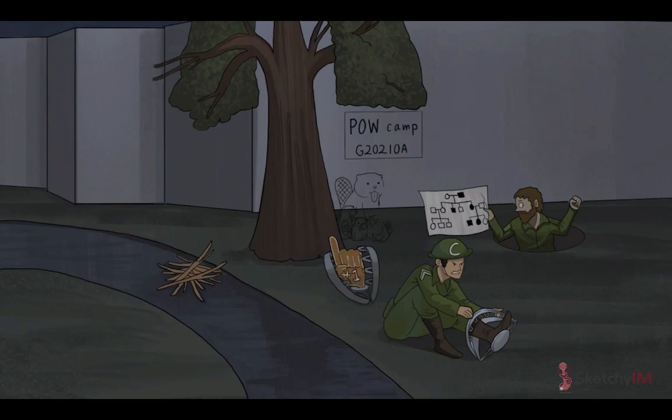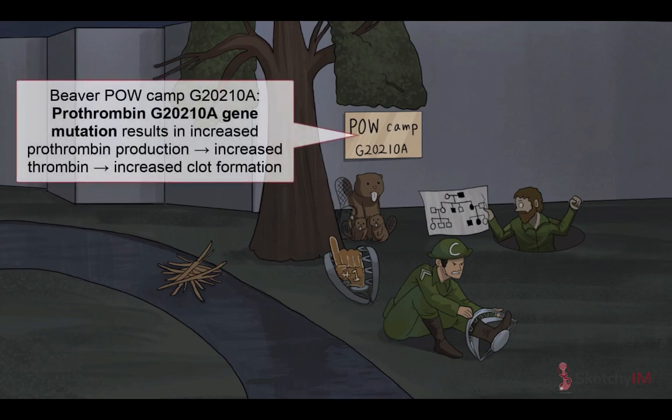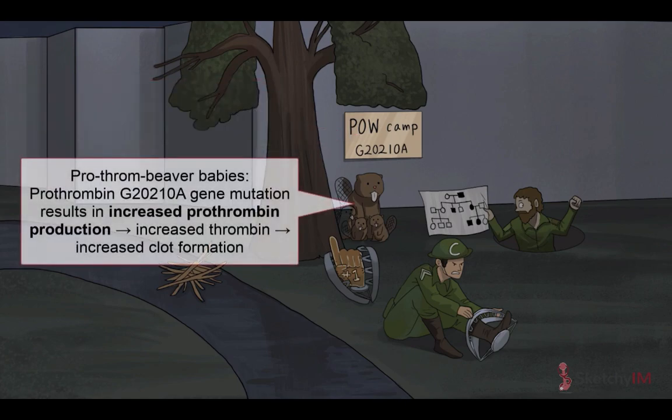Ouch. After factor V Leiden, the second most common inherited thrombophilia is a mutation in the prothrombin gene G20210A, represented by this POW camp for this family of beavers. How cute and super sad at the same time. But hey, at least the little throm beaver babies are making the best of it.